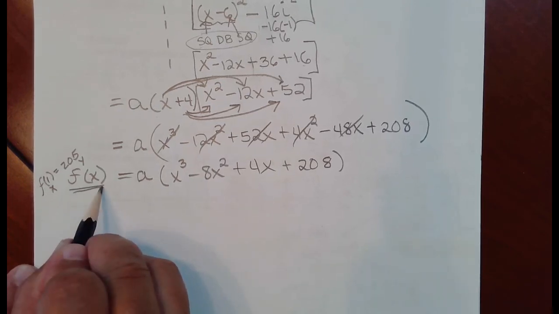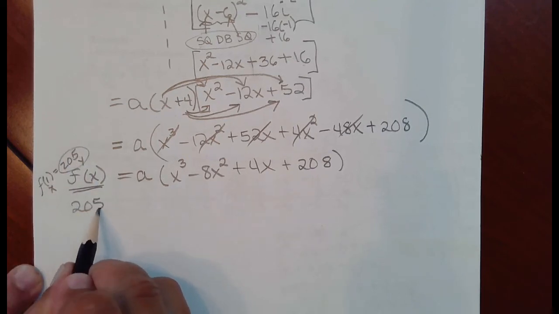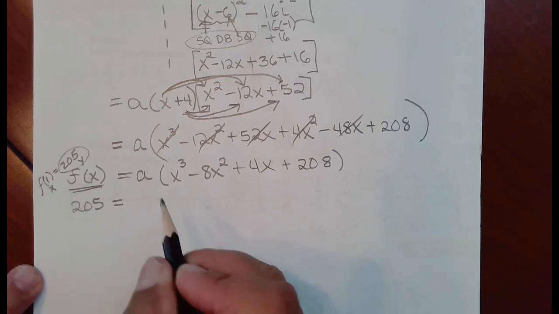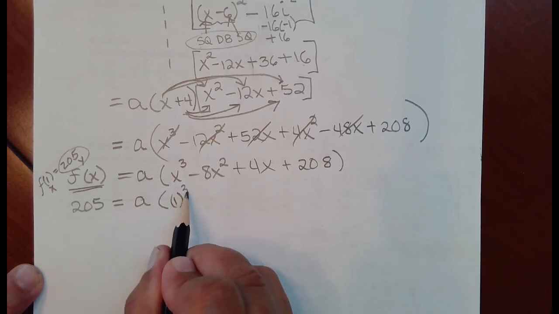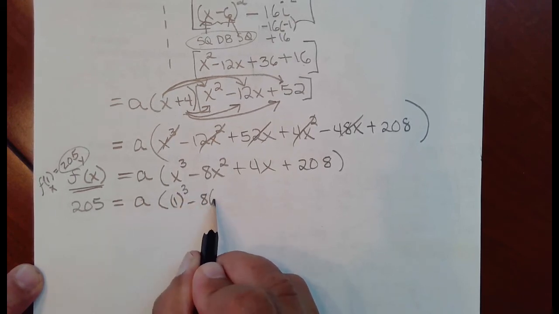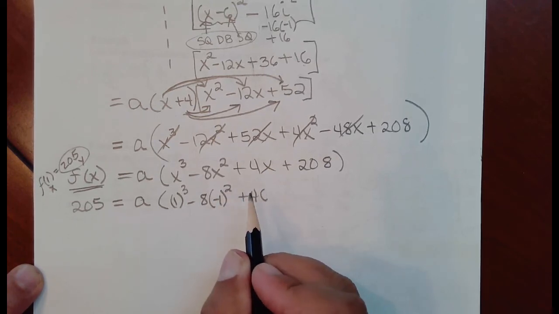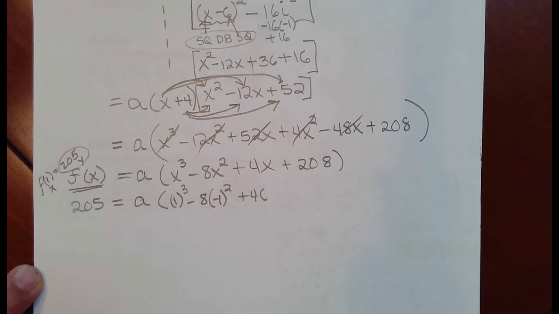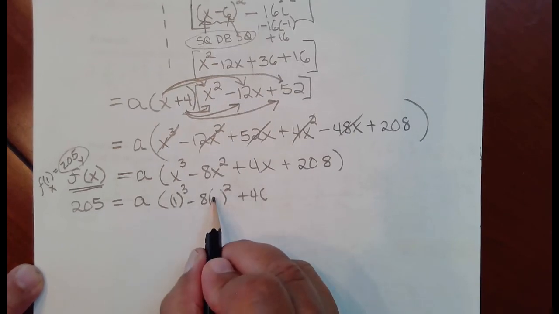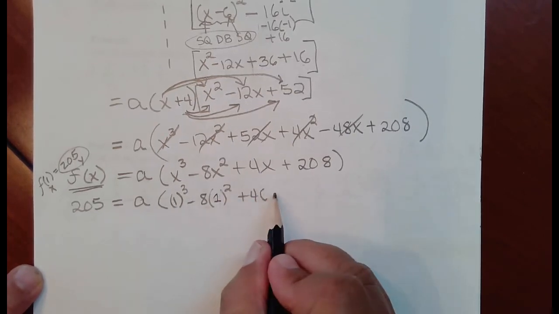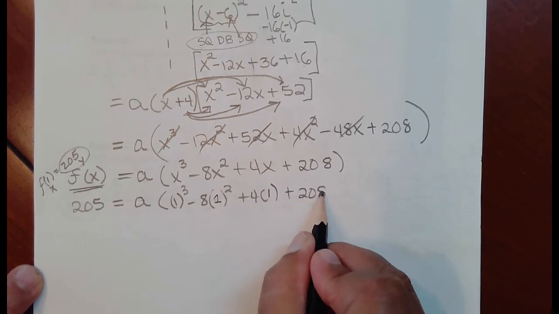This is your y value right here. It says when y is 205, x is 1. So everywhere that you see an x, you're going to put a 1 in there. So it's x cubed. It's negative 8x squared. It's 4 times x. And let me see, what did I just plug in here? I'm supposed to be plugging in a positive 1. So it's negative 8 times 1 squared, and 4 times 1 right here, and then plus 208.